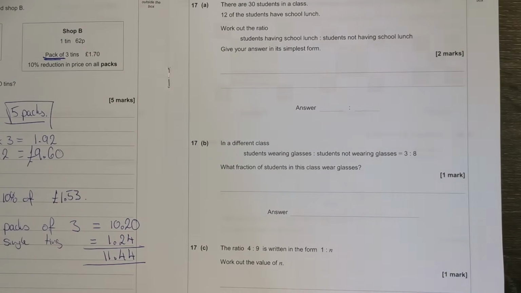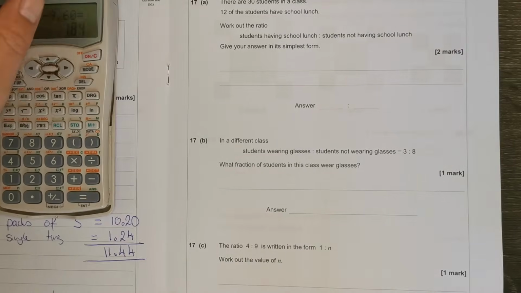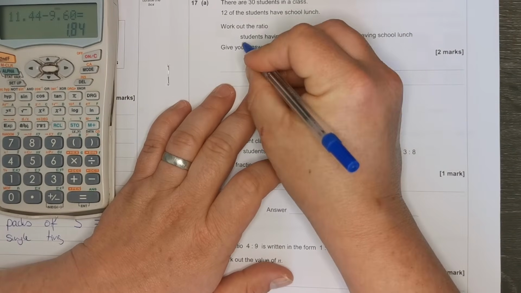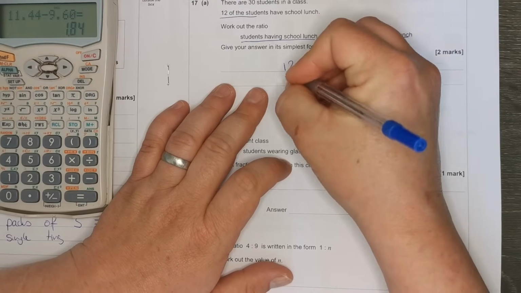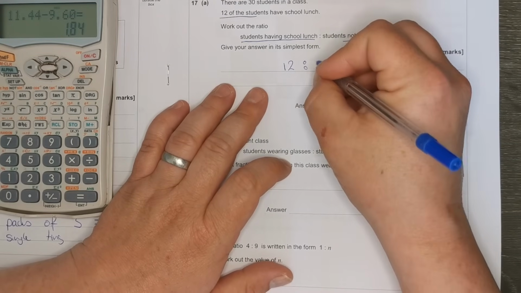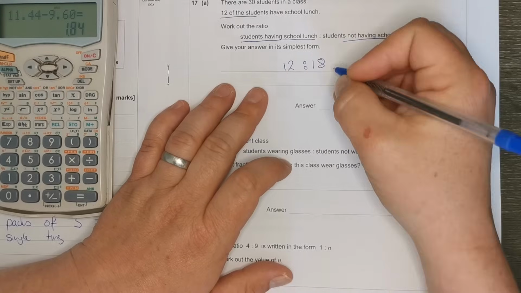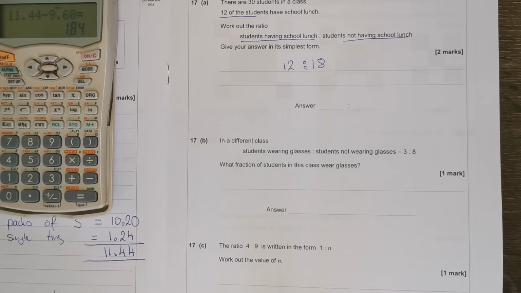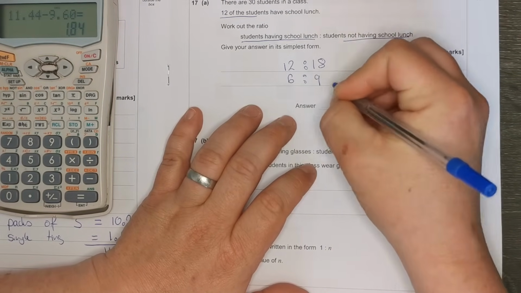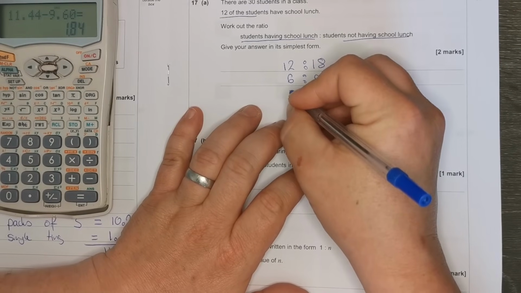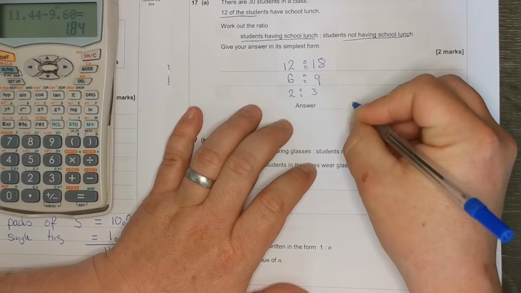There are 30 students in a class. 12 of the students have school lunch. Work out the ratio of students having school lunch to students not having school lunch. Give your answer in its simplest form. So, students having school lunch to not. 12 have. So it's fair to assume that 18 don't, because those two numbers add up to 30. So 12 to 18 is the same as 6 to 9, which is the same as 2 to 3.